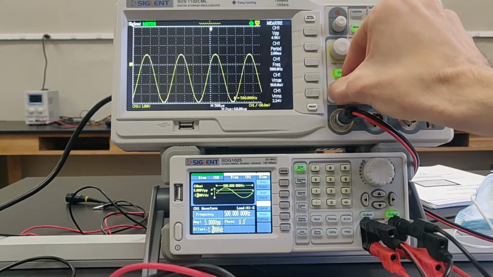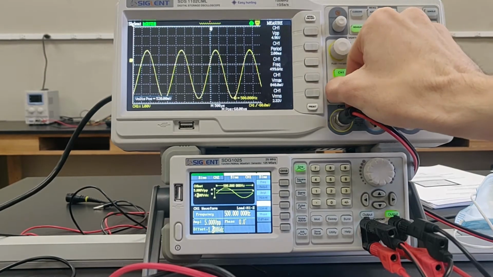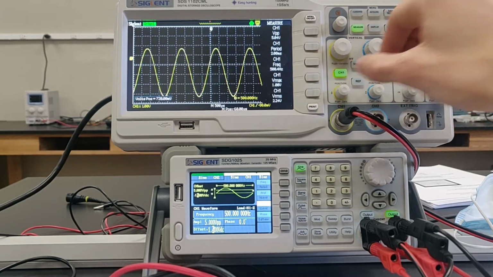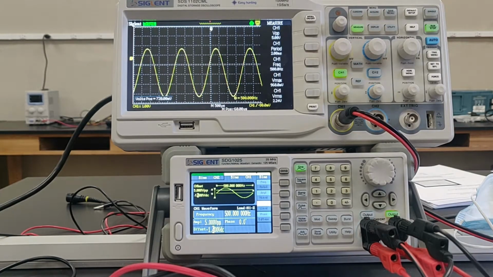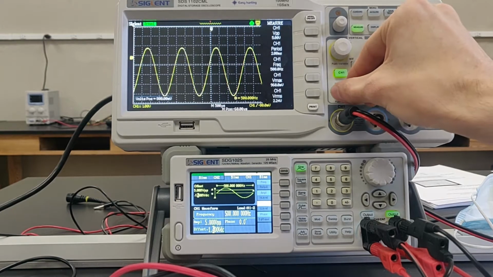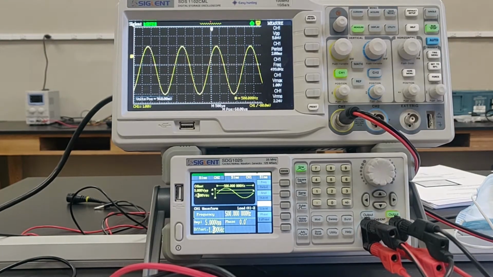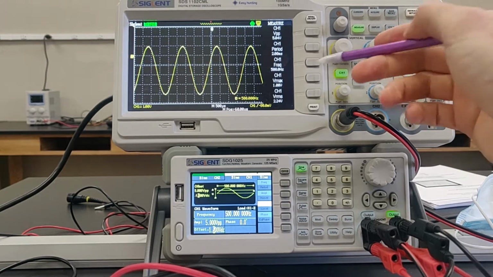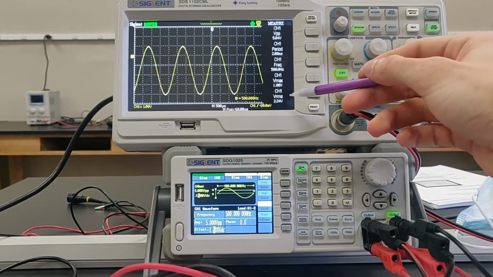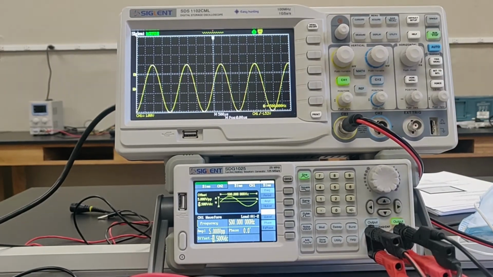So again, let me center our waveform so that it's being displayed fully. We can see that our V max is 1 volt, and now our VRMS is 2.24. That concludes the first part of the lab.